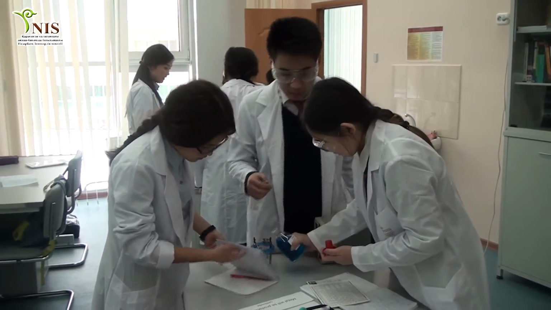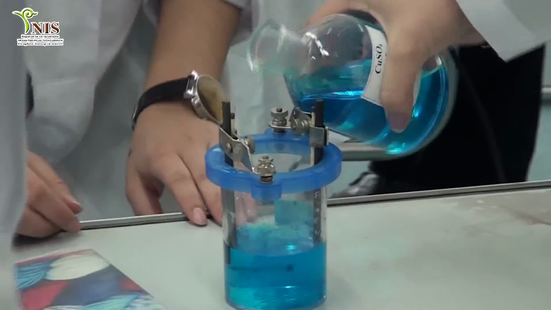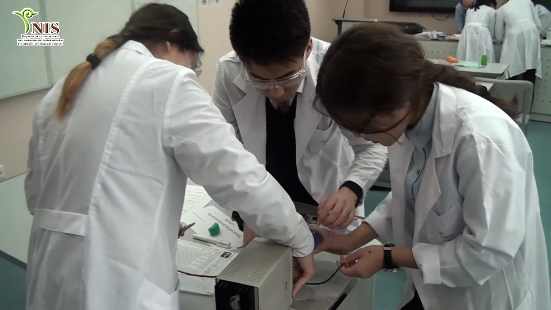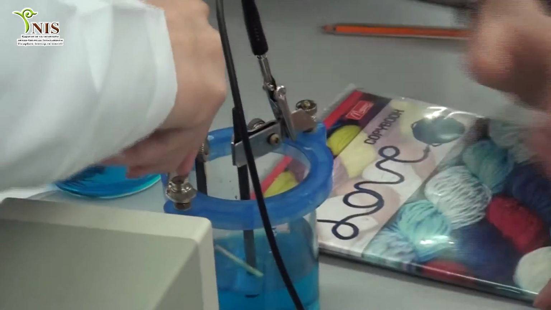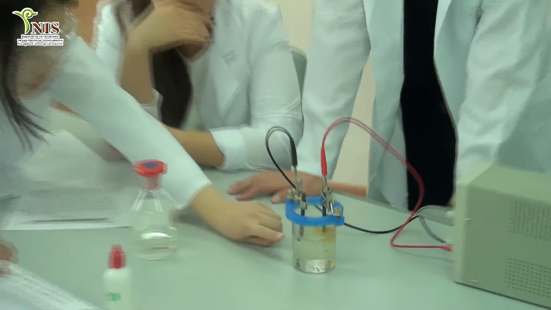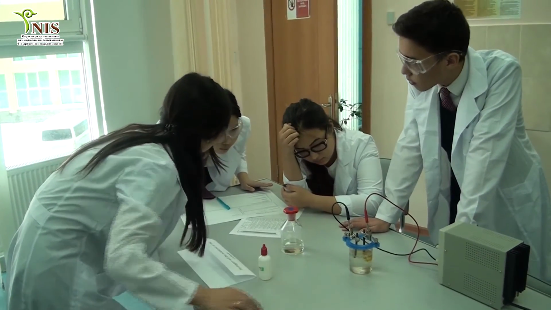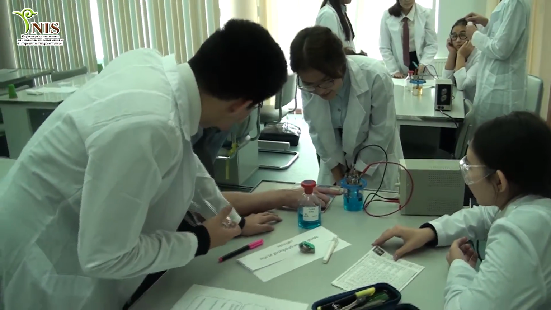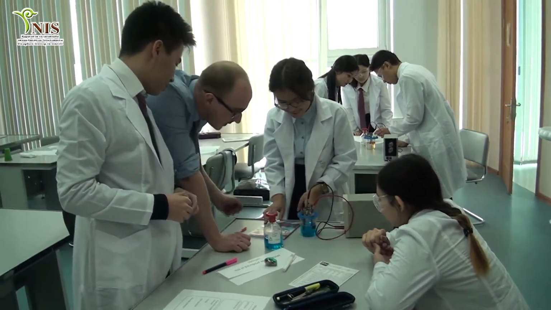Let's plug this in. Yeah, but no, the piece of wood. Why is it in there? Because there should be one there. Yes. Oh, it fell in. Okay, so what do you want to do with the cathode?